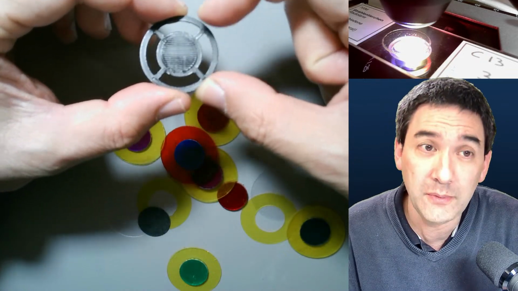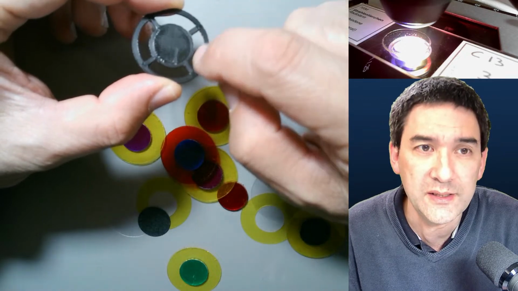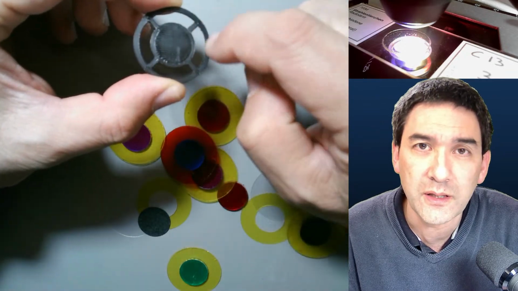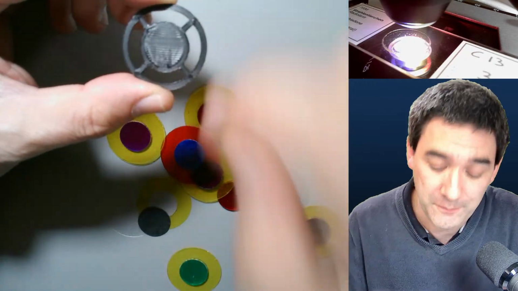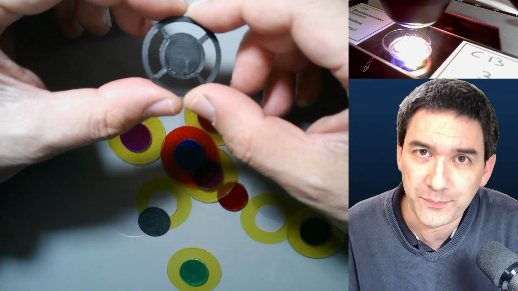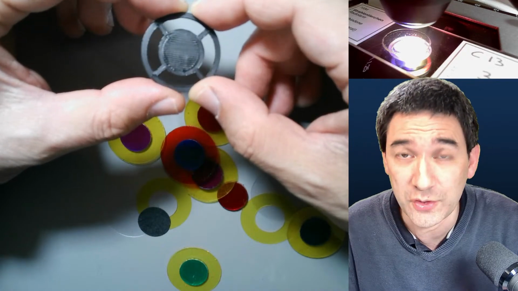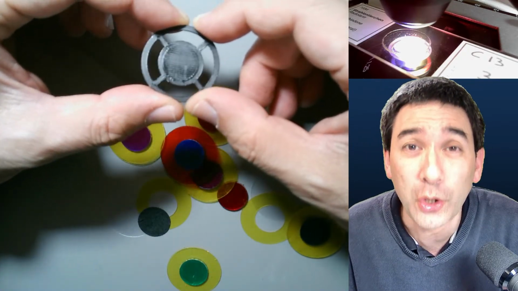Because it blocks a lot of light, the only light that you get is the light that indirectly illuminates the specimen from the side. And if you now go to higher magnifications, 40 times, 60 times, and so on, those are already very dark.